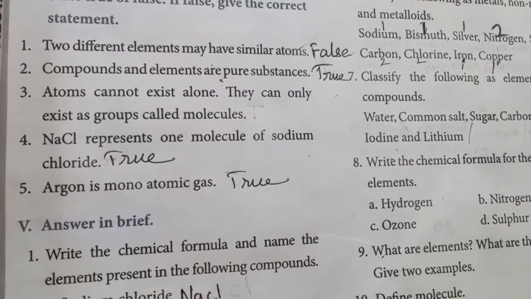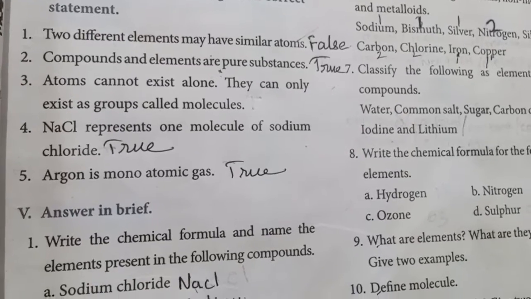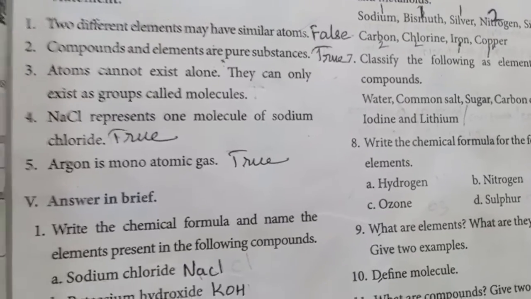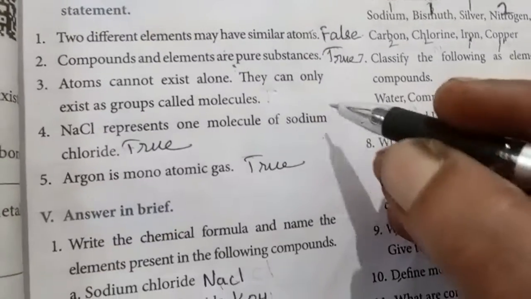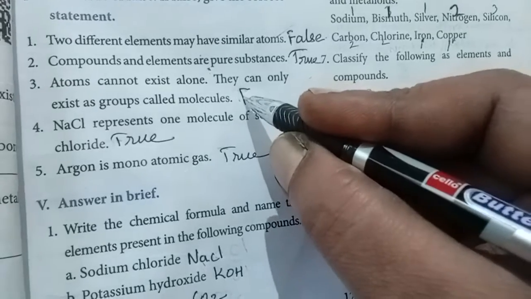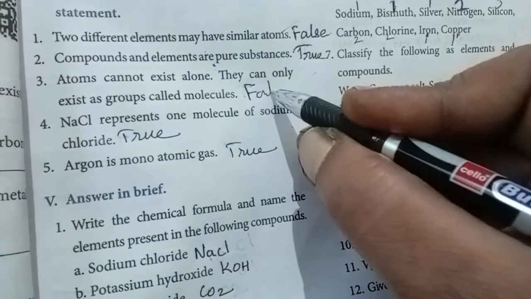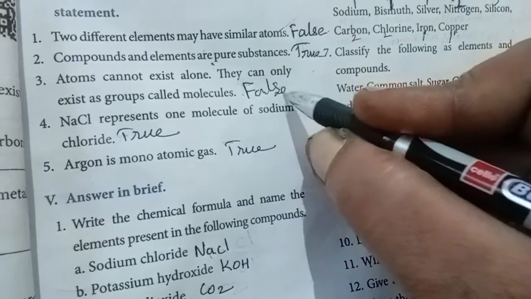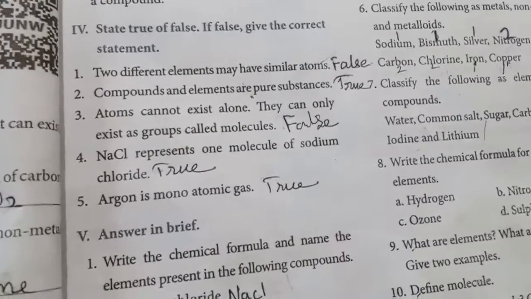Compounds and elements are pure substances. It is a true statement. Atoms cannot exist alone; they can only exist as groups called molecules. It is also a false statement, students, because the inert gases like helium, argon, neon can exist as a single atom. But here they are asking whether atoms cannot exist alone. No, atoms can exist alone.